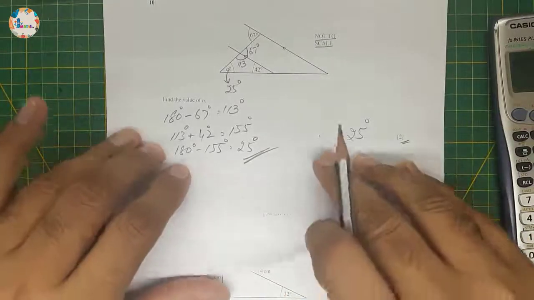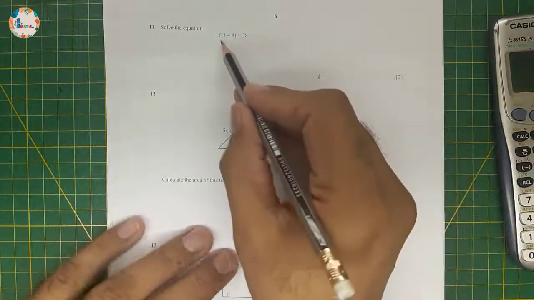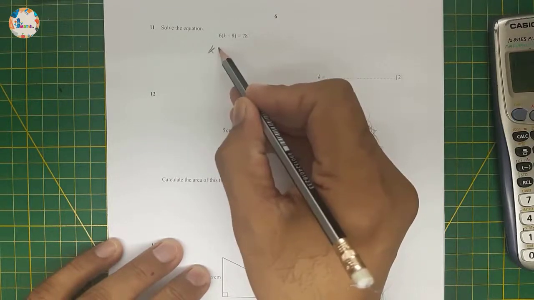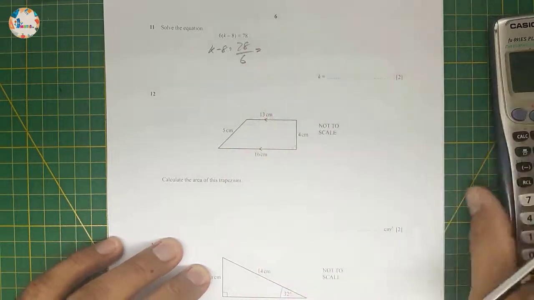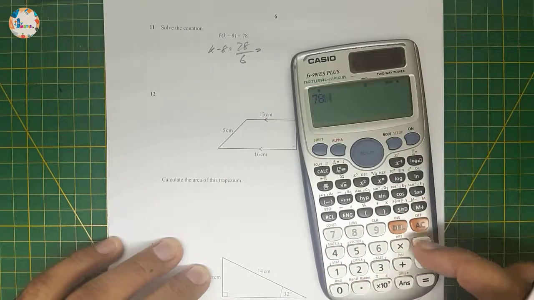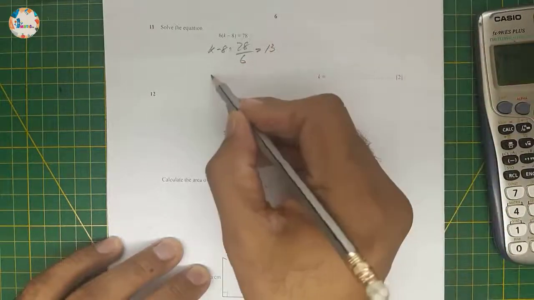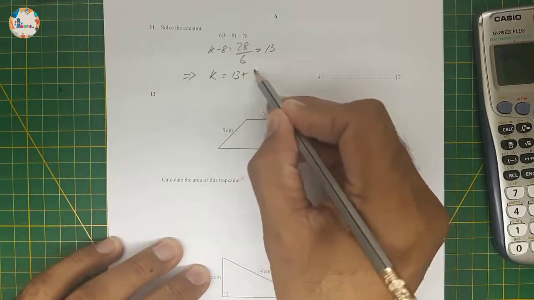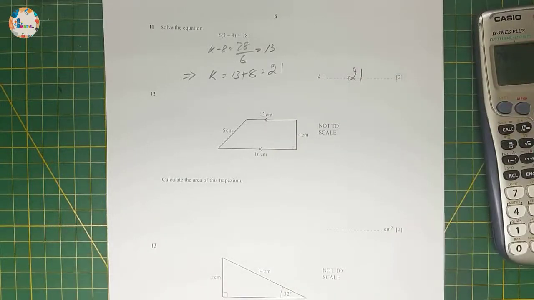Now question number 11. Question 11 says solve this equation. Basically we have to multiply this, or we can directly divide. K minus 8 is equal to 78 over 6, which is 78 divided by 6, equal to 13. So K minus 8 is equal to 13. This implies K is equal to 13 plus 8, which is equal to 21. So our answer will be 21.